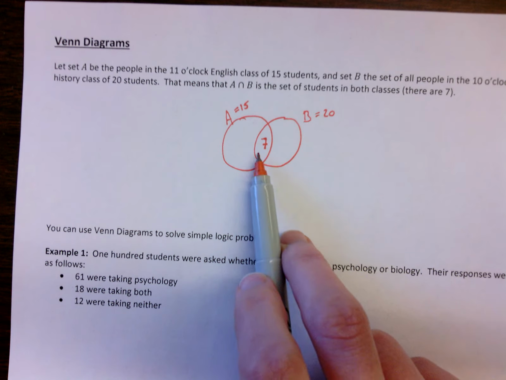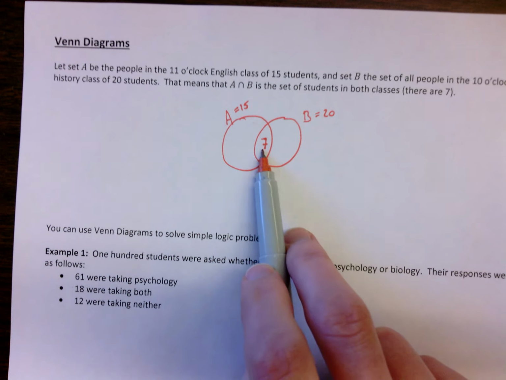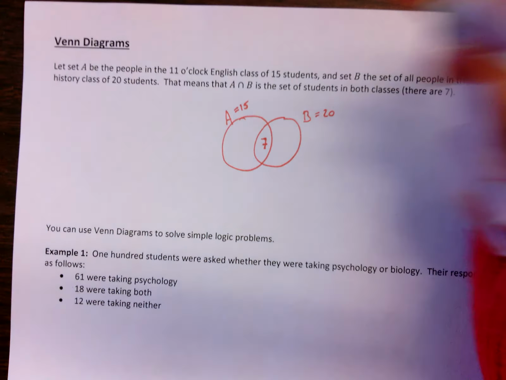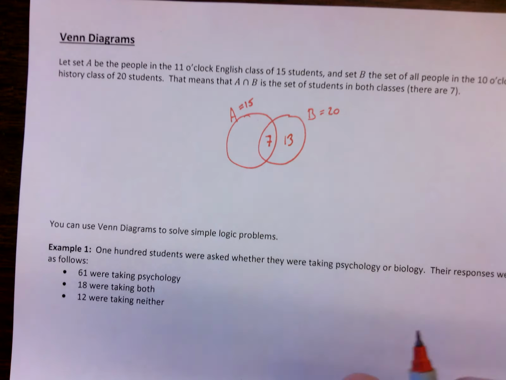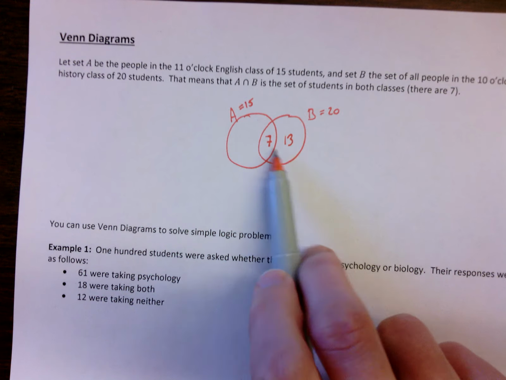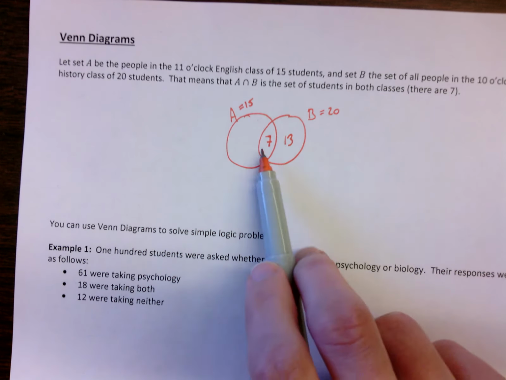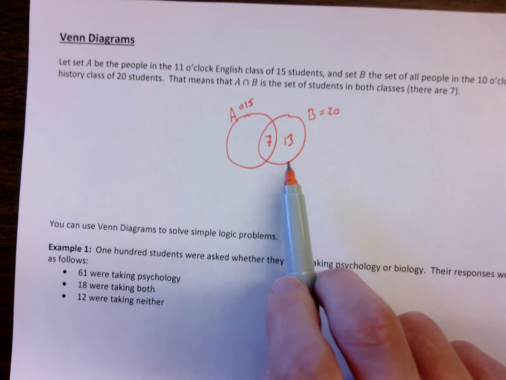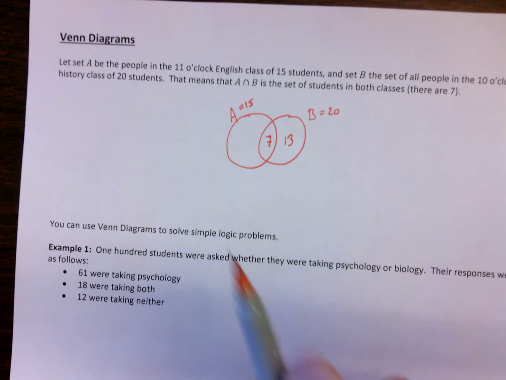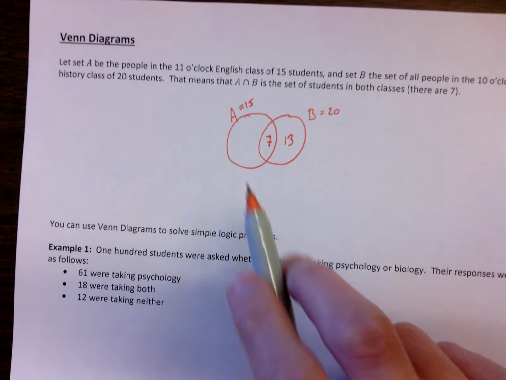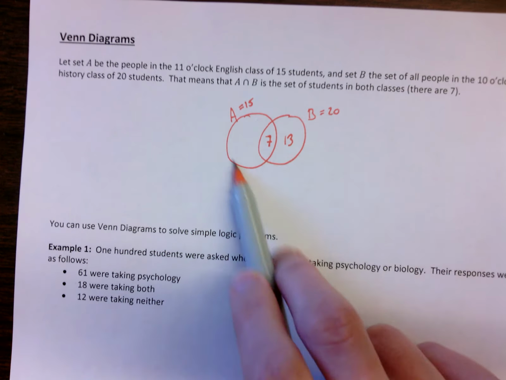Since there's supposed to be 20 people in this class altogether and 7 of them are in both, that means there are 13 people left who are only in this history class. So I'm going to put a 13 over here. These 2 numbers together make up the total of 20, but it's partitioned off, sectioned off to the people who are just in the history class versus the people who are in both classes.